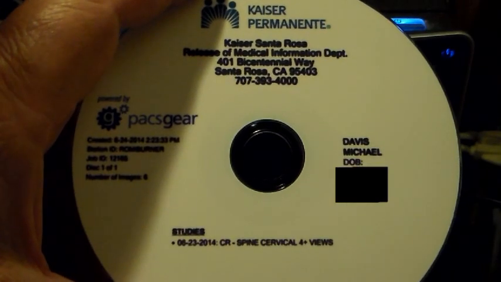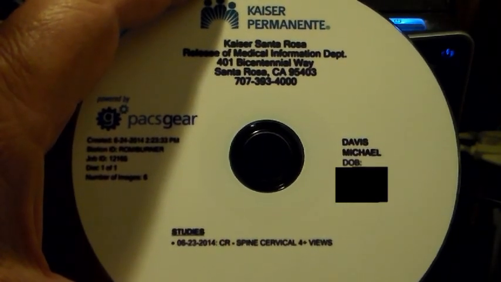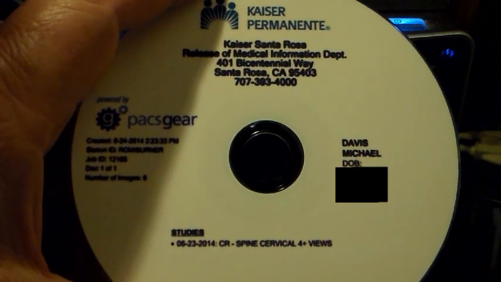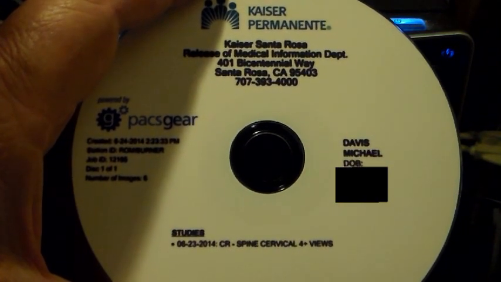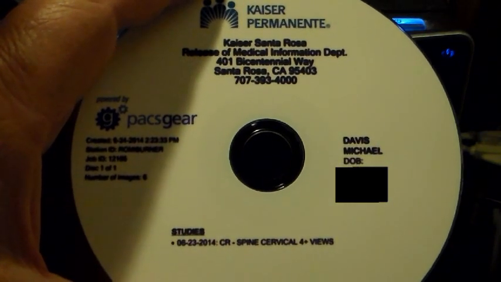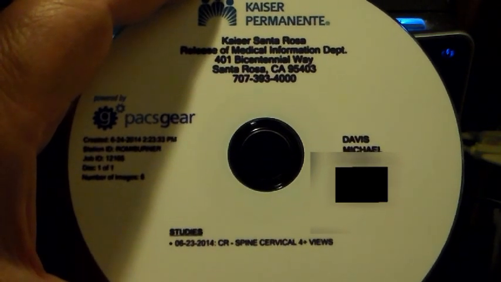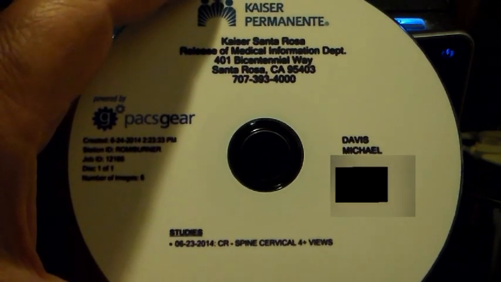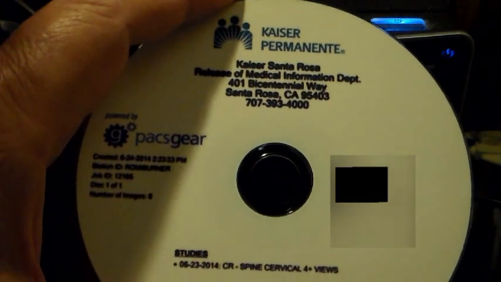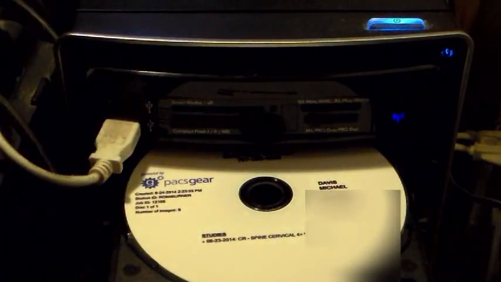I'm Michael Davis, and I'm going to show you and verify that the images that I put out there of the x-rays are actually indeed actual images and contained on this original file from Kaiser Permanente of Santa Rosa, California. I'm going to put this disc that contains the C-spine images on it in the computer here. You see it going into the computer. Now we'll go to the computer.